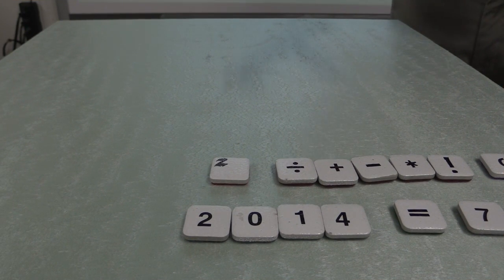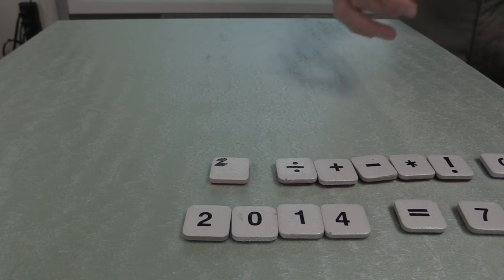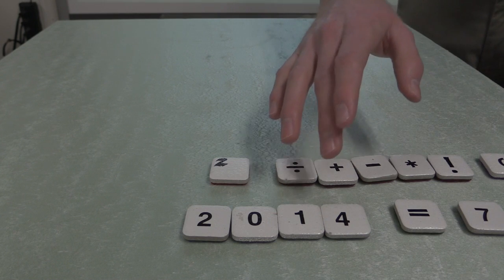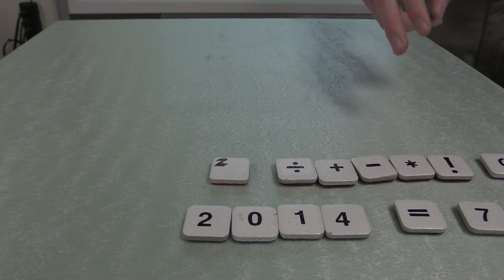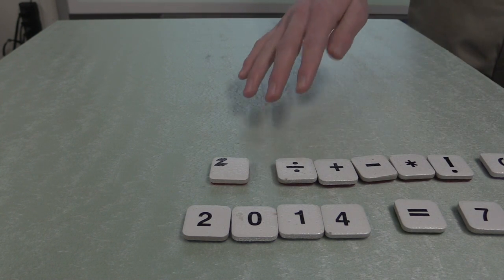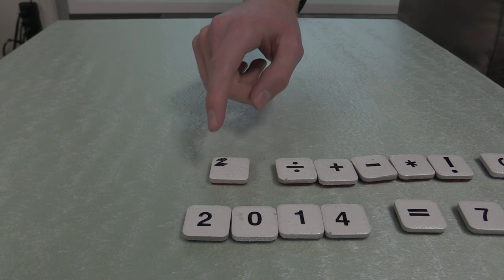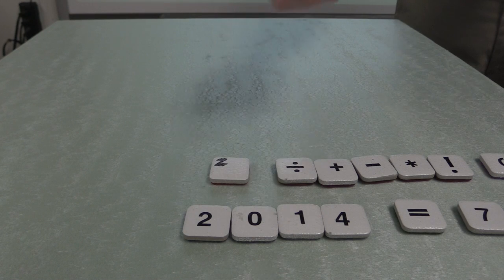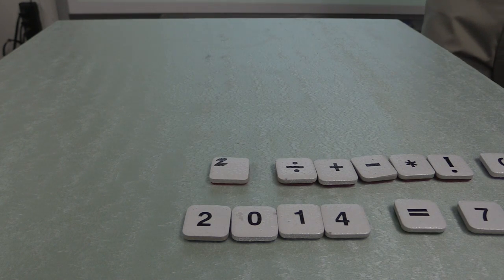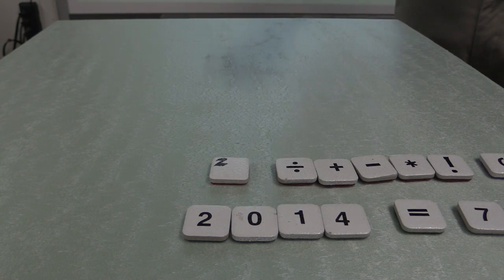For this particular example, we're going to use the year 2014, so we don't give you any answers. And the number we're trying to get to is 7. Now you have all these operations available. Keep in mind, if you do use the 2 as an exponent, you can't use it down here as a number. So, what's the simplest way to do this?